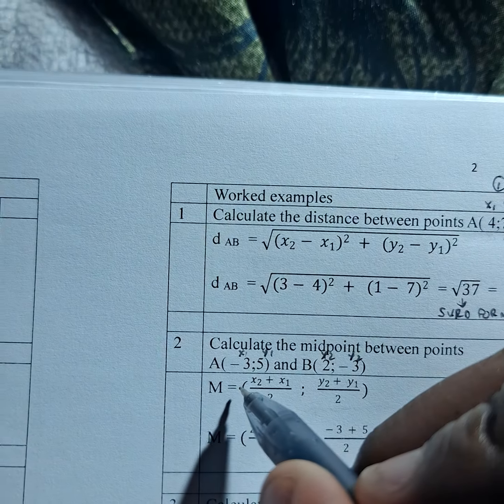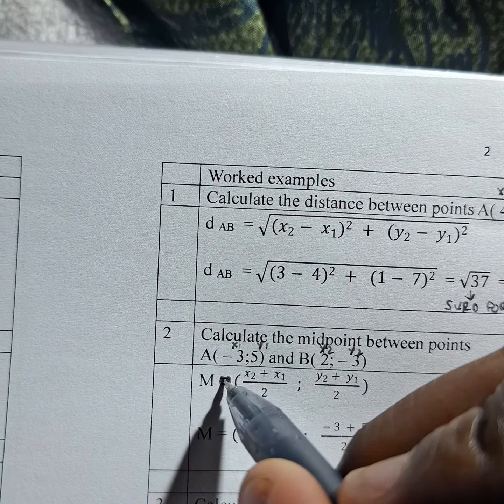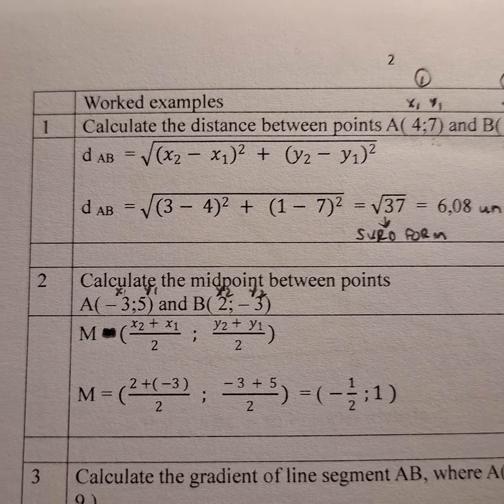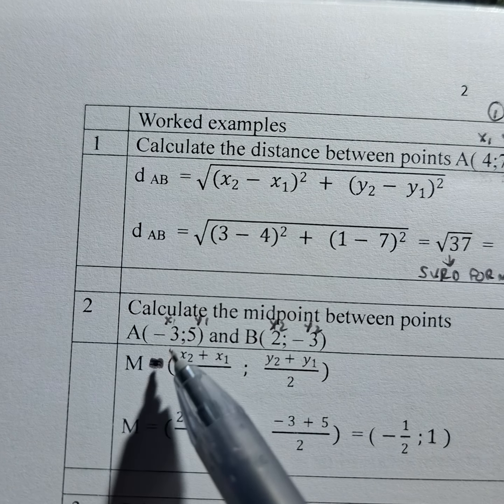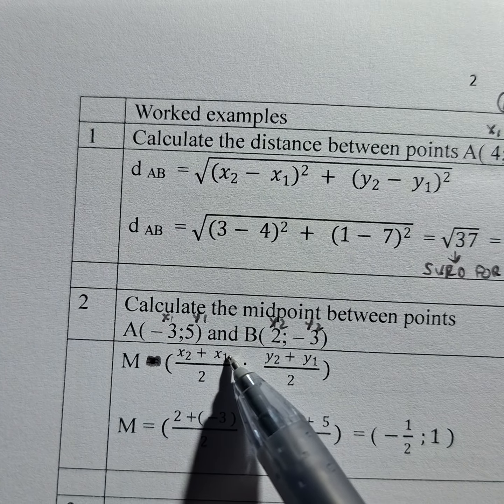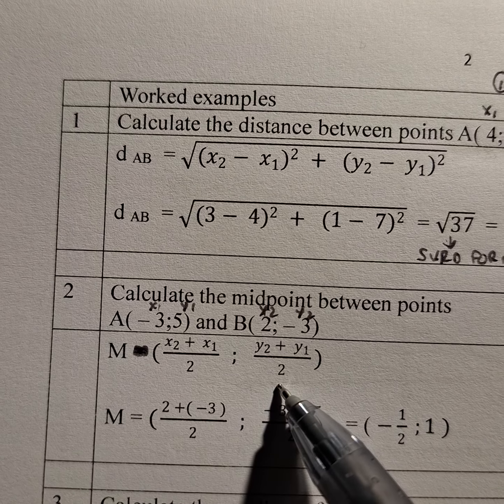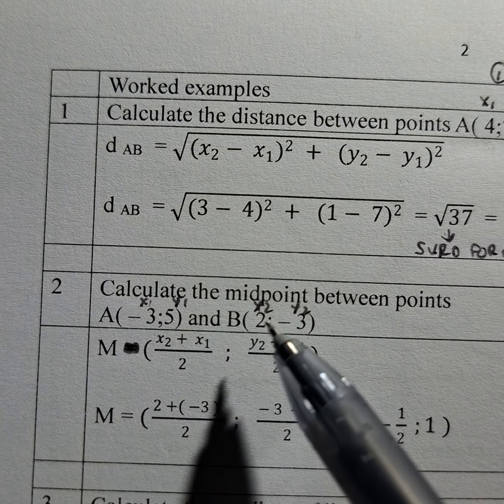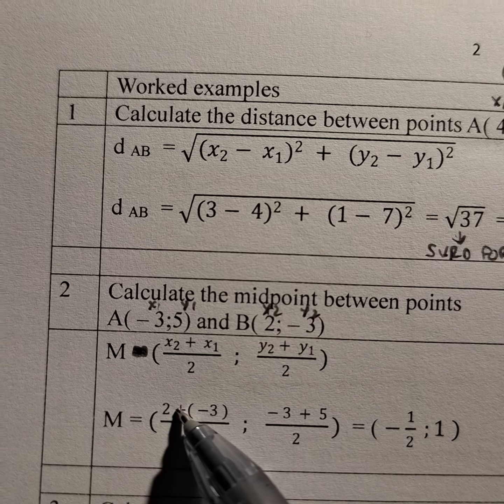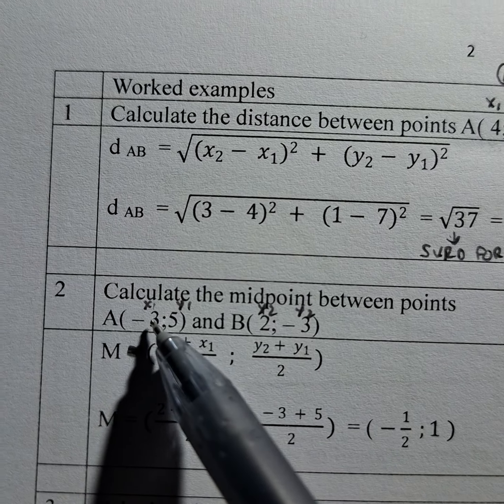This makes it easy for when you go ahead and substitute. Now remember the midpoint formula. For me, I said, guys, that equal sign should just not be there. So M brackets (x2 plus x1) over 2, (y2 plus y1) over 2. So what do we do? x2 is 2 plus x1.